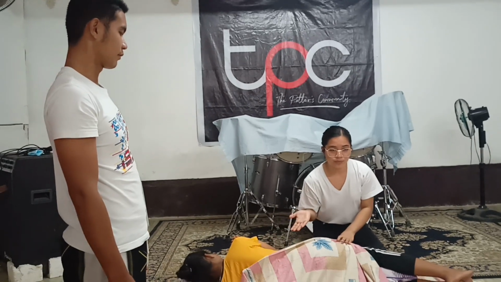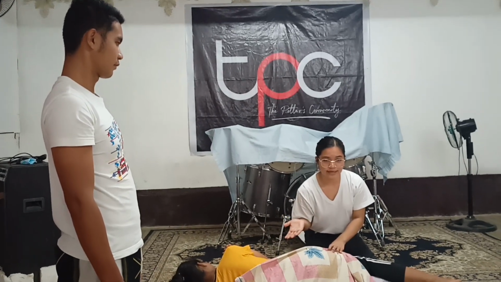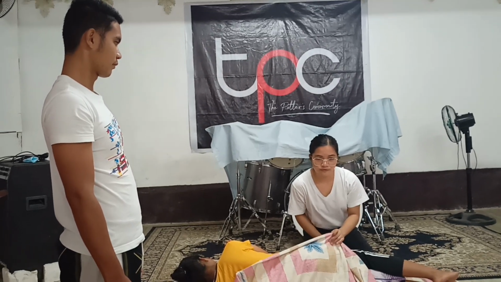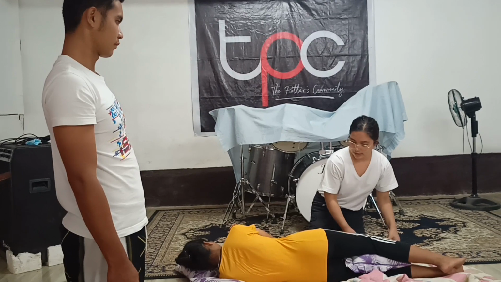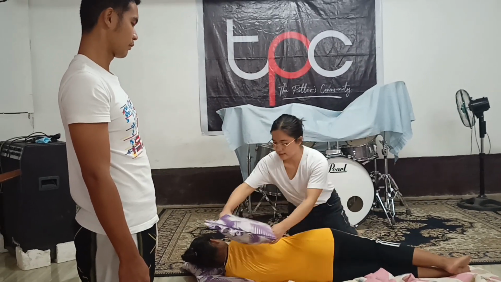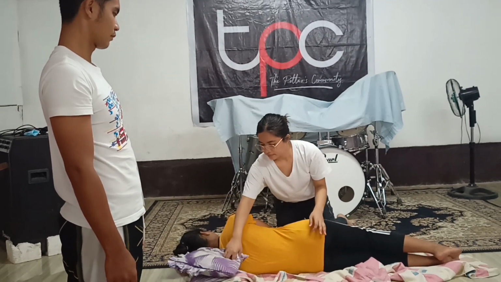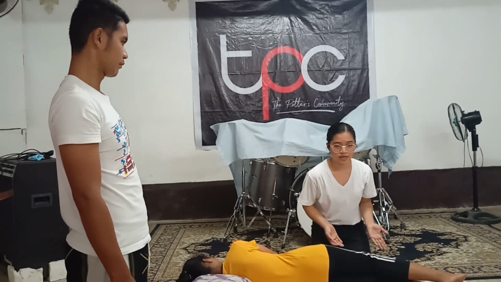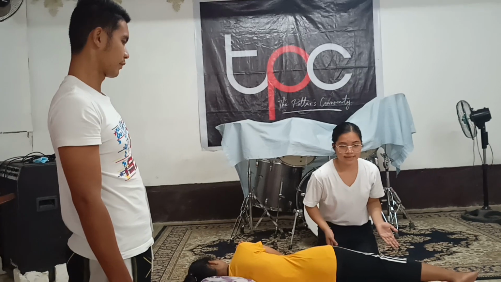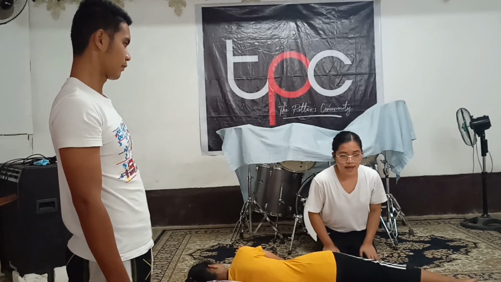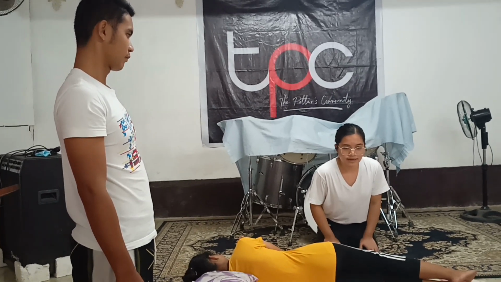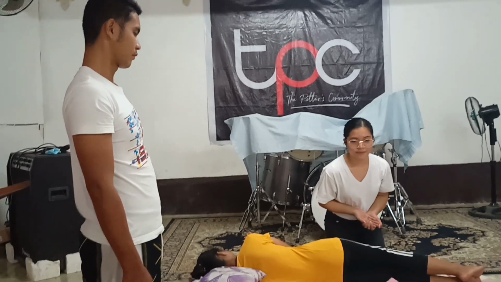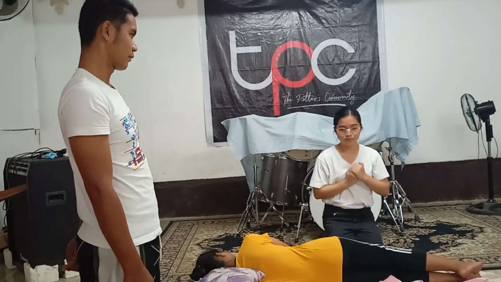The next step that we have to do is to support the client's head, back, and upper and lower extremities with pillows to avoid any injury. The next step is to raise the side rails and place the call bell within the client's reach. We have to do that to prevent the patient from falling.